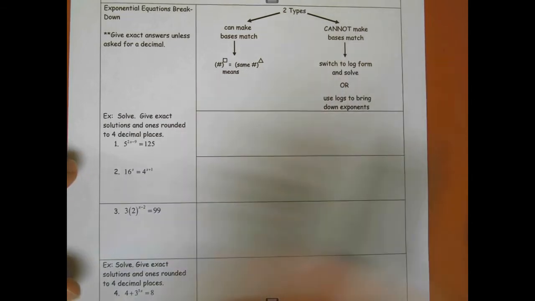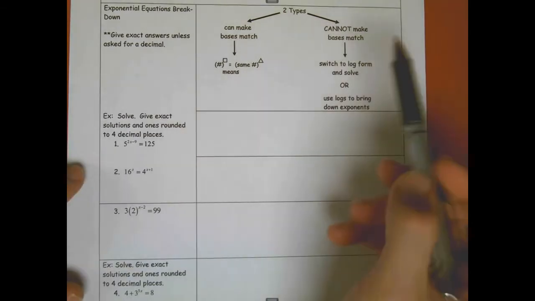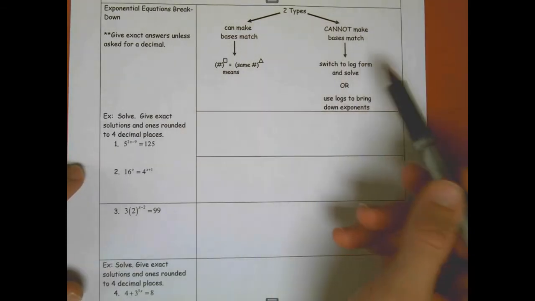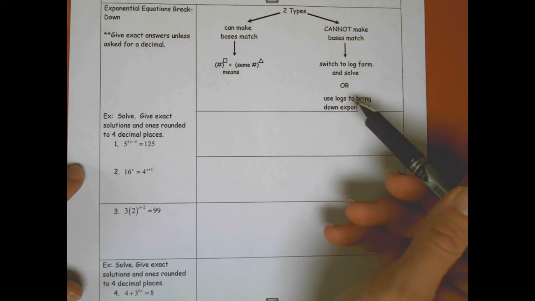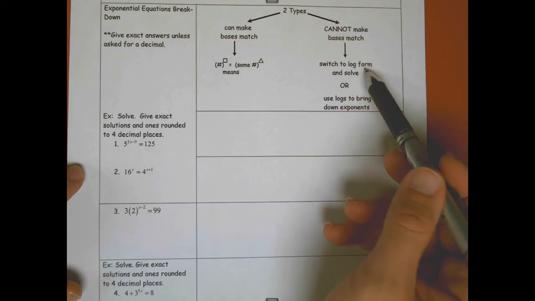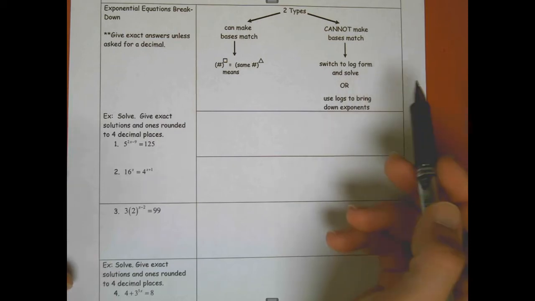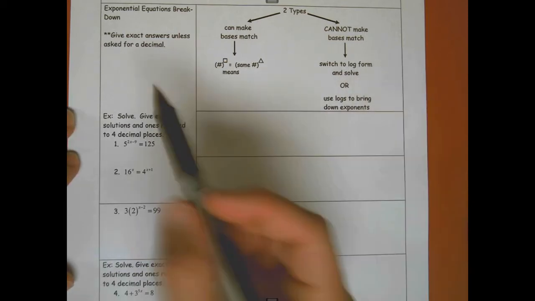Another way to do this is to get the exponent by itself, and then we're going to switch to log form. Or you could take the log of both sides. I think switching to log form is a little more efficient, so we'll do that in this video. So here's this first one.